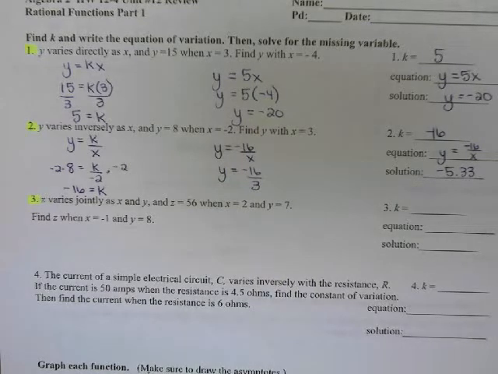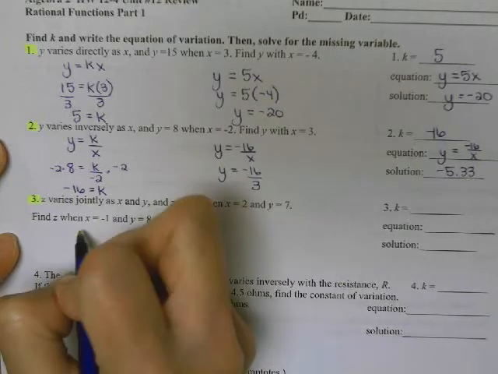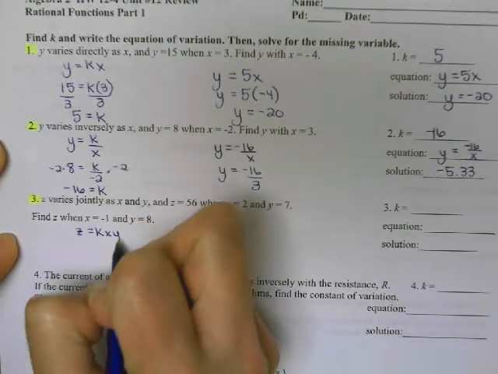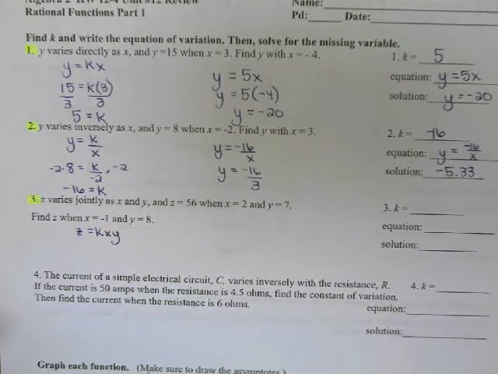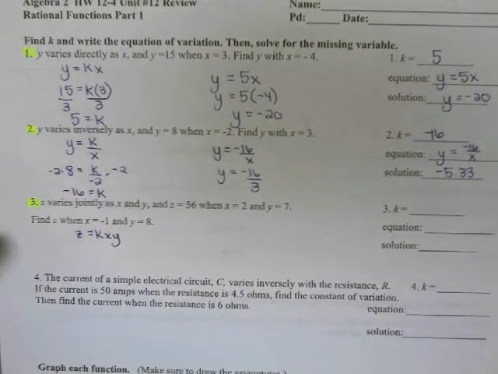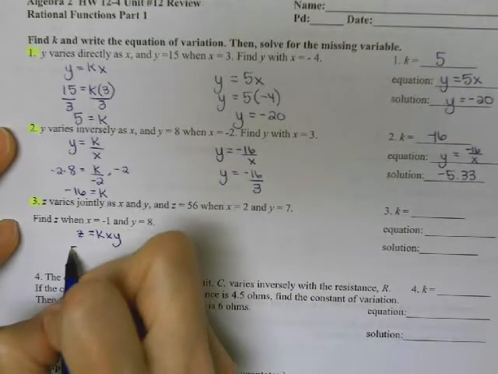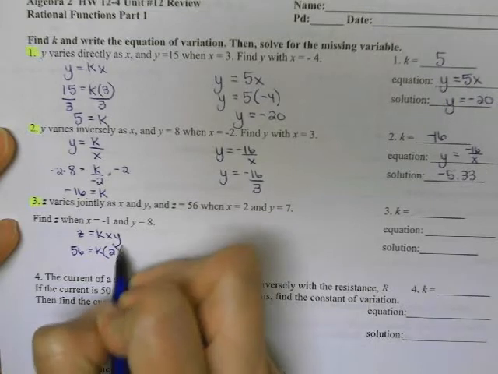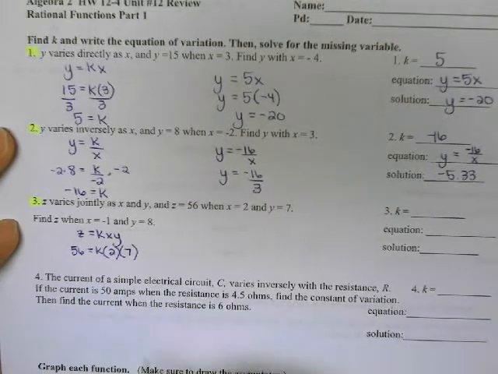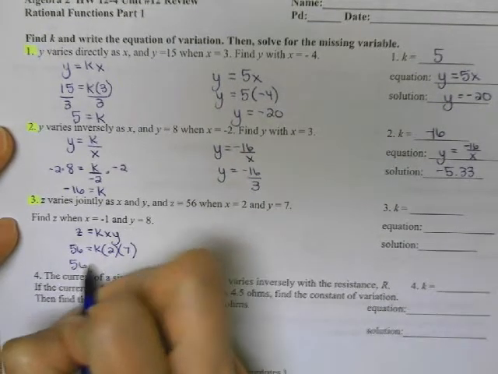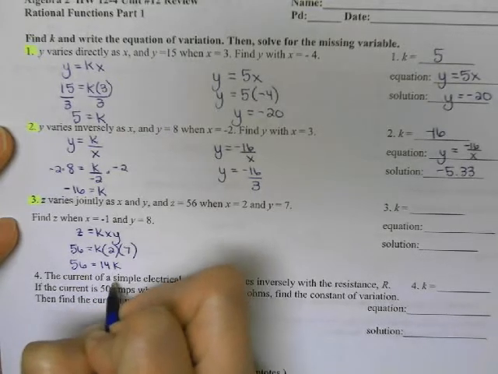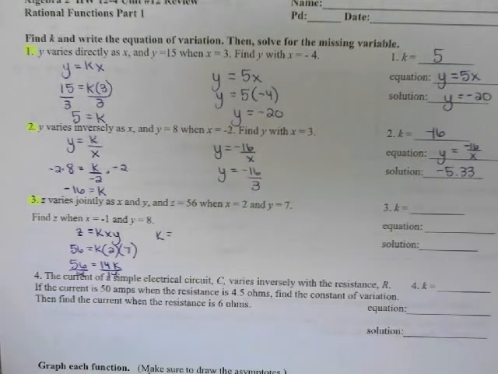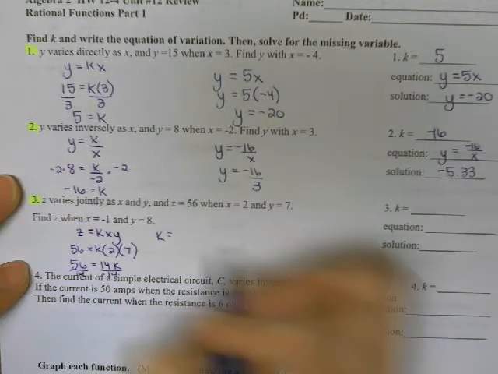All right, 3 says that z varies jointly as x and y. So joint variation looks like that. And again, we need to find that k, that constant of variation. So we're told that z is 56 when x is 2 and y is 7. So 56 equals 14k. I'm going to divide both sides by 14. So k ends up being 4.